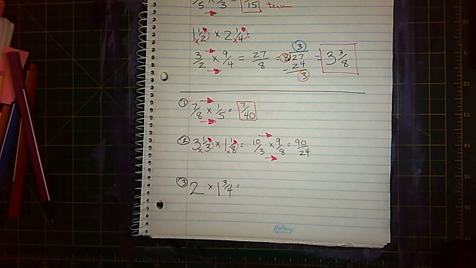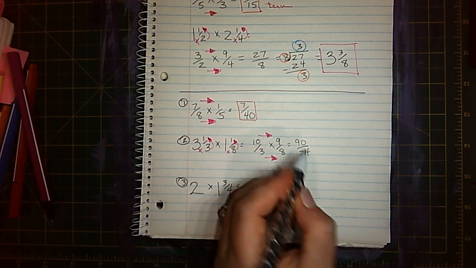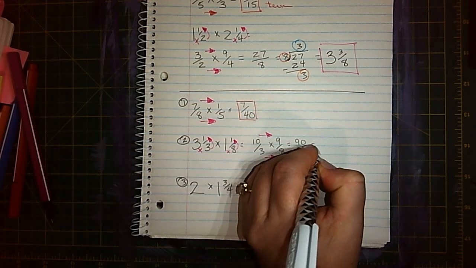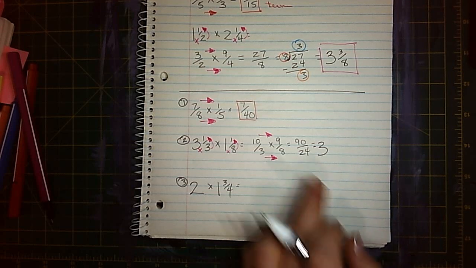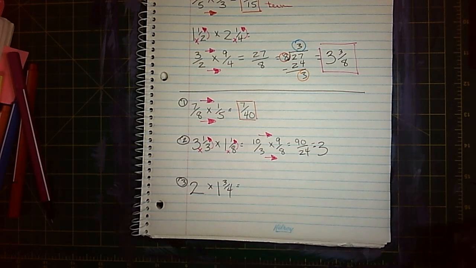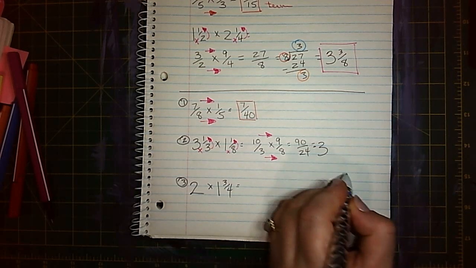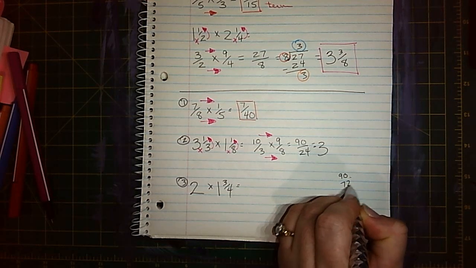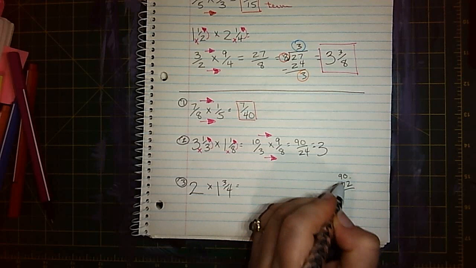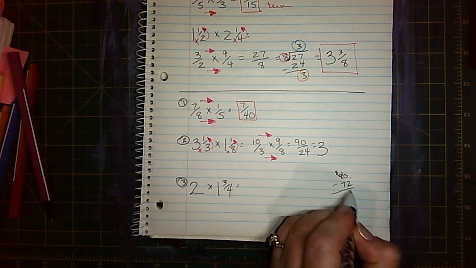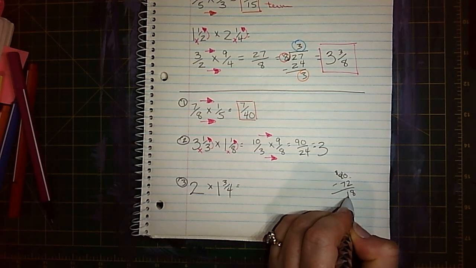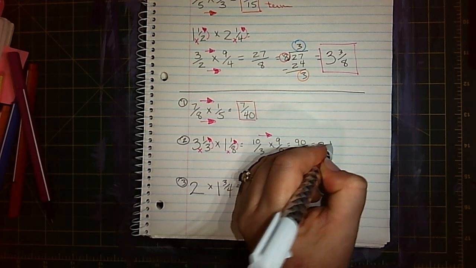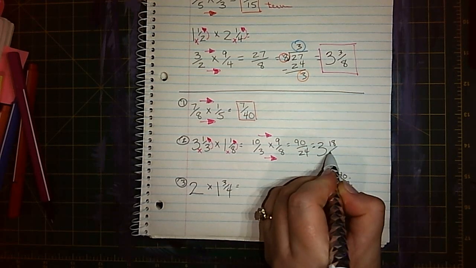And I'm not going to lie, I got my calculator in my hand. 90 divided by 24, I'm left with 3 wholes, right? 3 times 24 gives me 72, so essentially it's going to be 90 minus 72. Take that, left with 18 over 24.